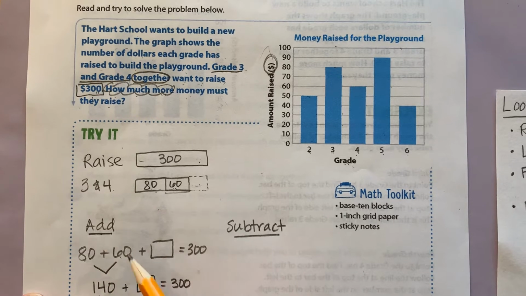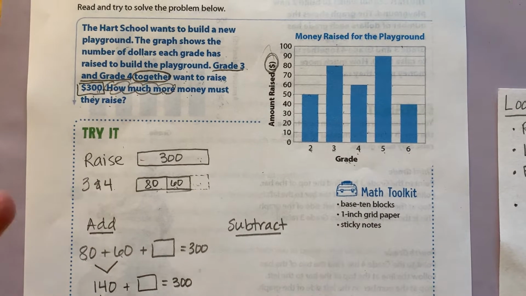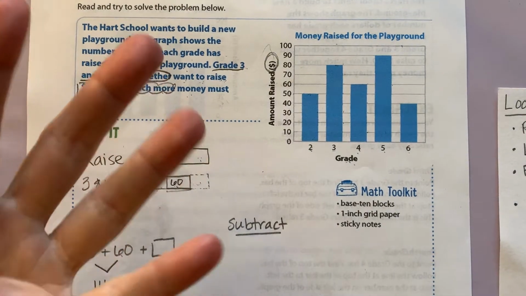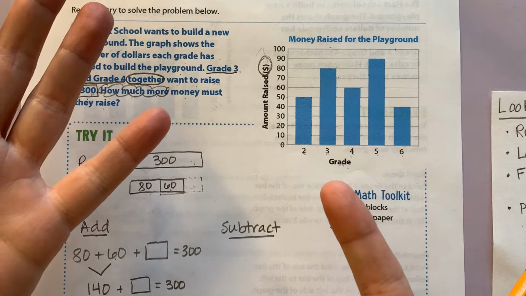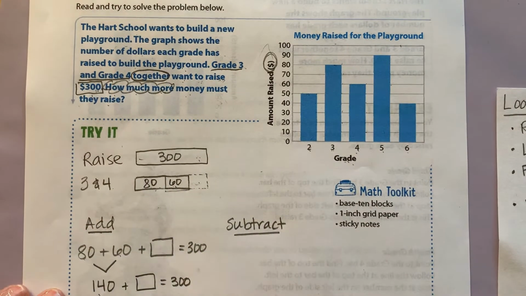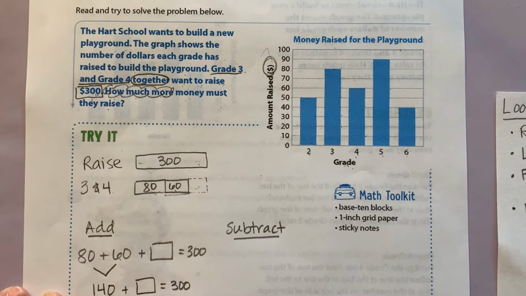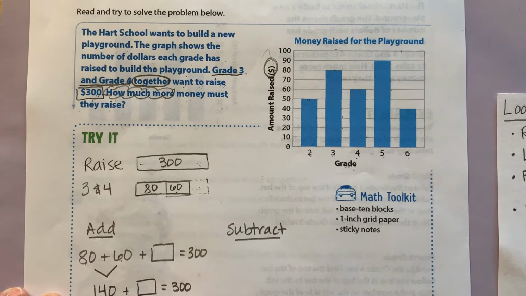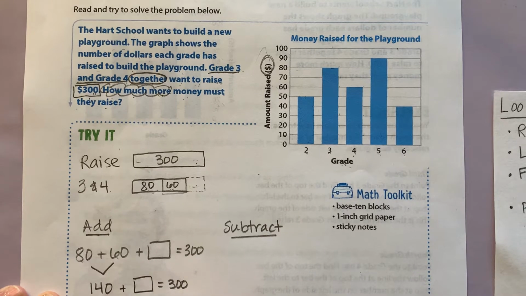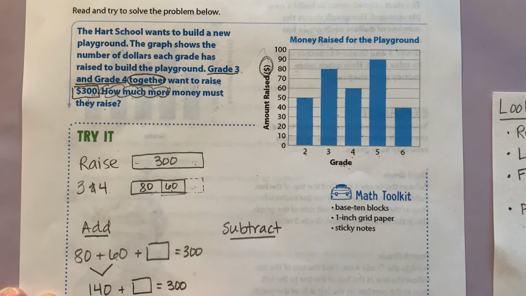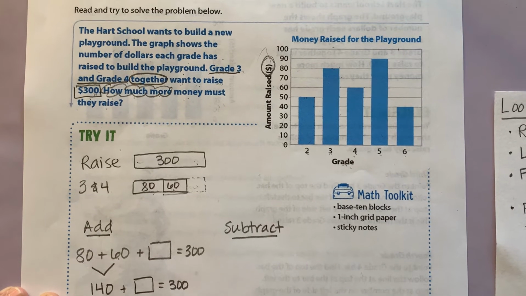Now, adding, I just count on. I would go 150, 160, 170, 180, 190, 200. And then 200 to 300 is another 100. So I would have to add 160, right? So from 140, I would jump to 200, and it takes me 60 to jump. And then I would jump from 200 to 300, and that's another 100. So I made 160 in jumps.